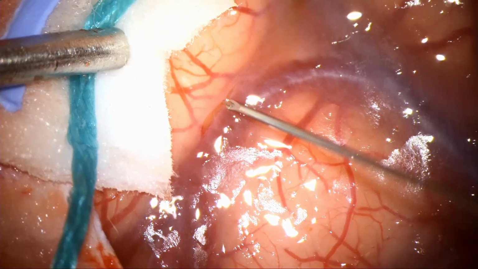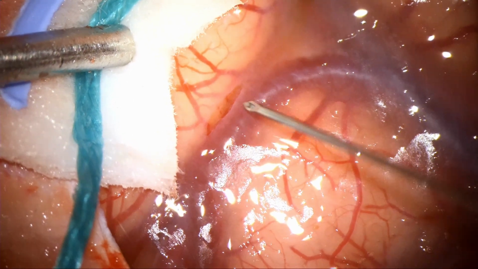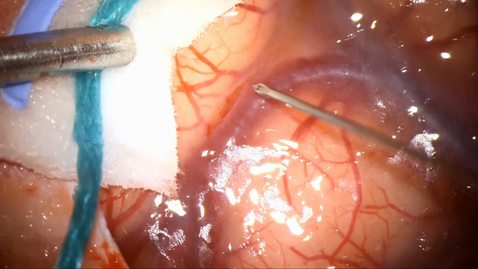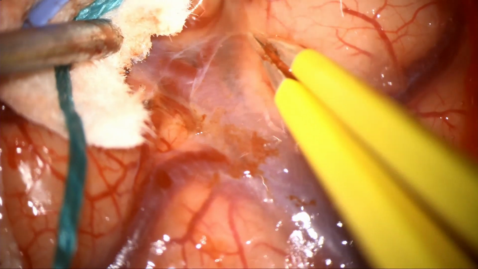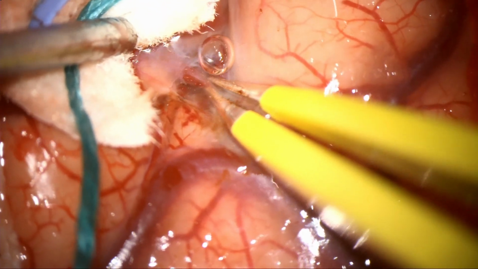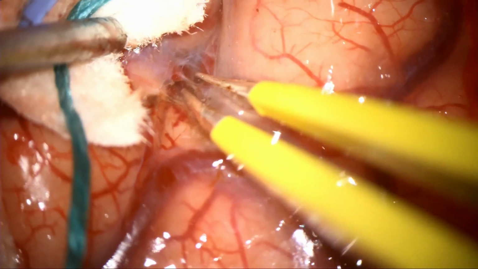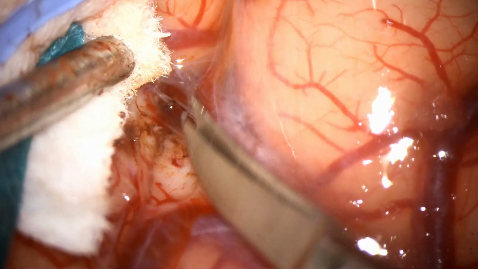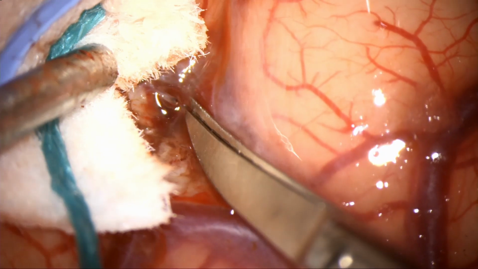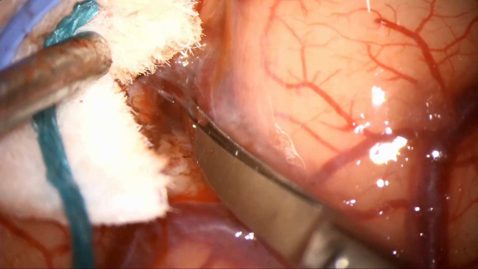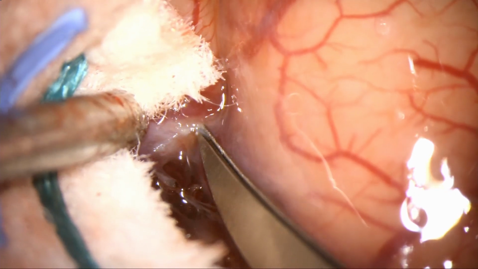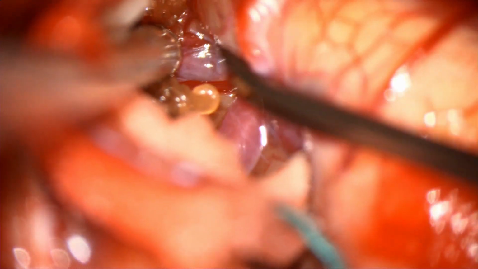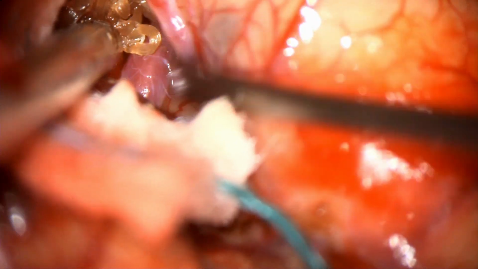Here is a mini pterional craniotomy completed, approximately 3 by 3 centimeter in size, and sharp dissection of the arachnoid plane is started to separate temporal and frontal lobes. 1 to 2 small veins crossing from frontal to temporal side can be sacrificed. Because this is a prior ruptured aneurysm, you can see that the arachnoidal adhesions are very tough, and most of the dissection has to be performed sharply.